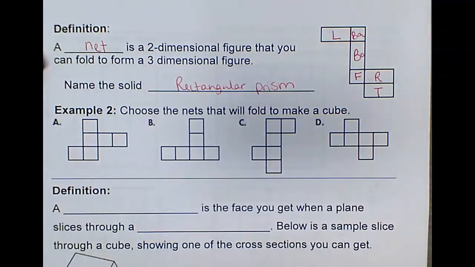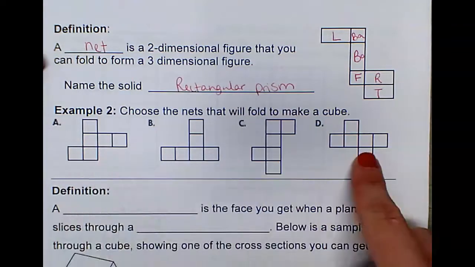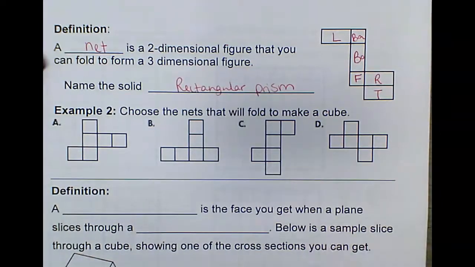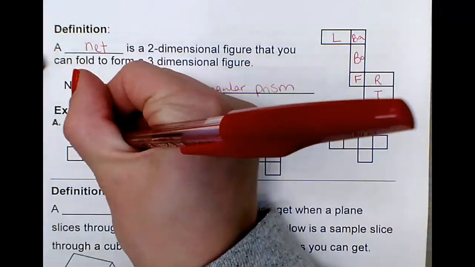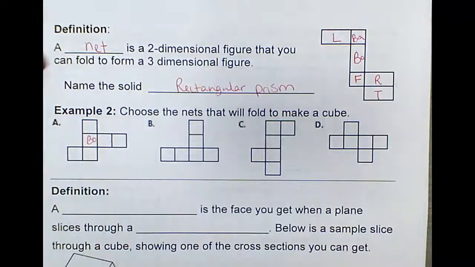So now, example 2 says, choose the nets that will fold to make a cube. I want you to assume that all of the things here that look like squares are actually squares. Otherwise, we can't make a cube. So assume that these are all squares. Start out with something that you think might be the bottom. So maybe this will be the bottom.